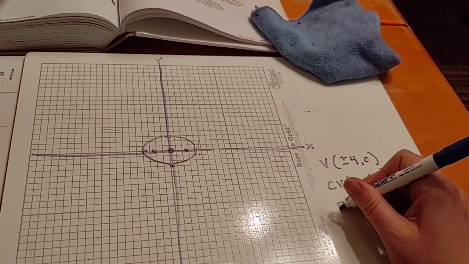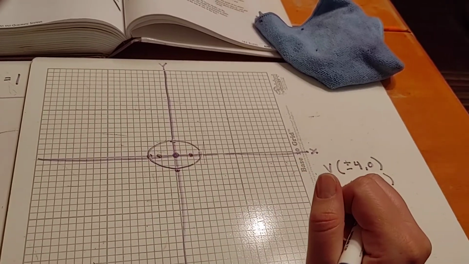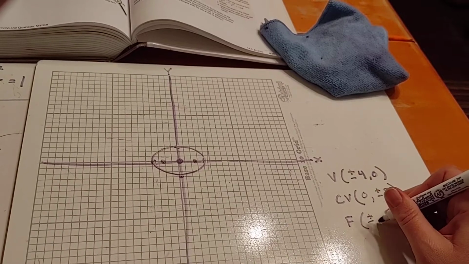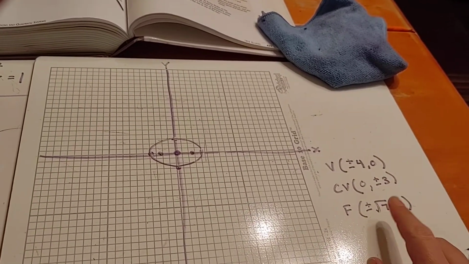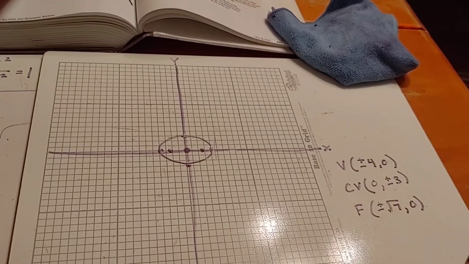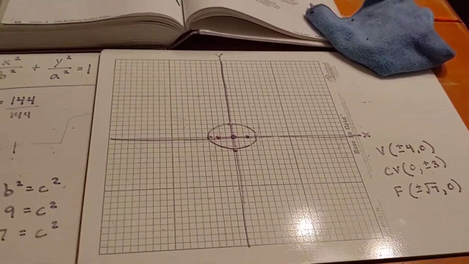And my foci, which follow along on my horizontal axis, since this is a wide one, are located at positive or negative radical 7, 0. I would like you to leave this in exact form with the radical rather than put the decimal here. The only reason I got the decimal of 2.7 is I wanted to know where to put the dots on my picture.